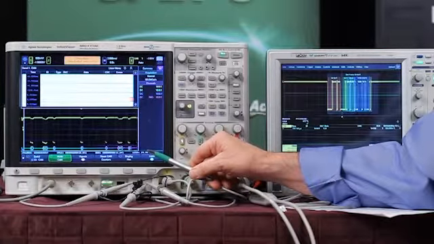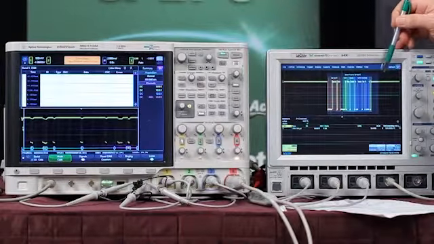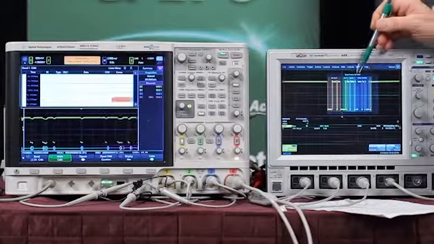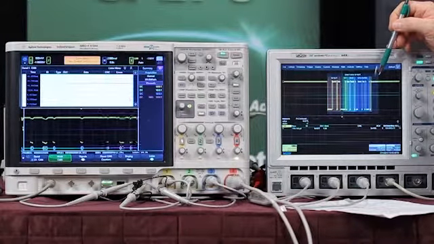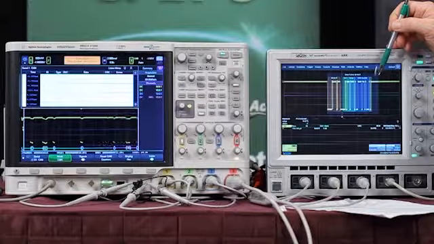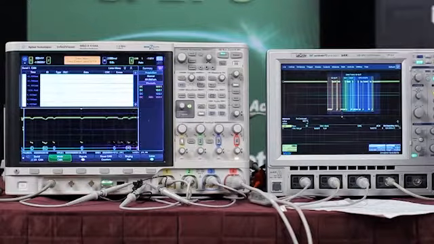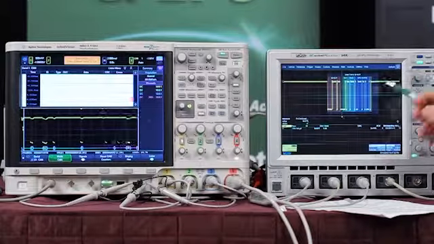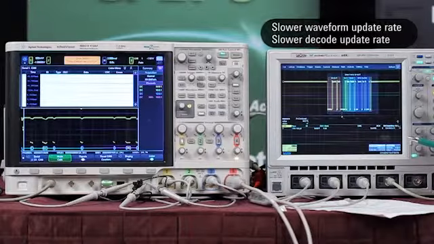Let's take a look at the same measurements on the LeCroy scope. Here we show the same CAN frame on the LeCroy scope. The decode update rate is much slower. The number of times it captures the error frame is now much more infrequent because of the slower update rate. The LeCroy scope utilizes software-based decoding, which is more software intensive and much slower. You see a slower waveform update rate and a much slower decode update rate.